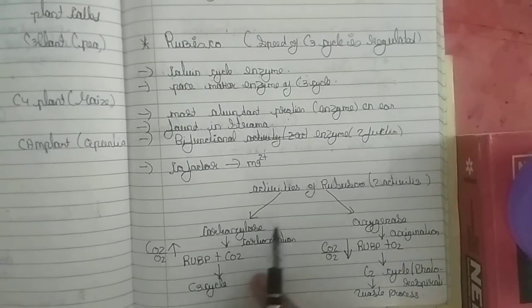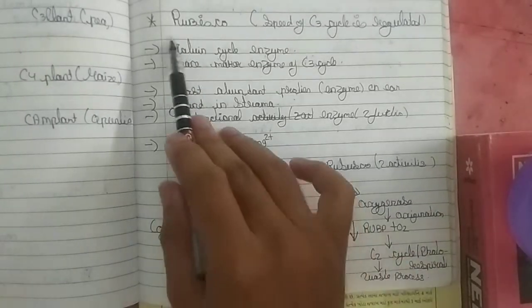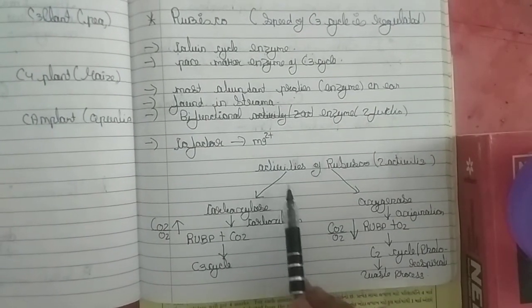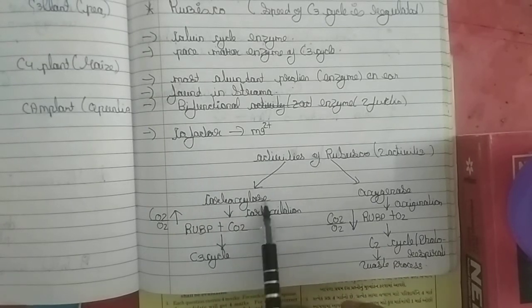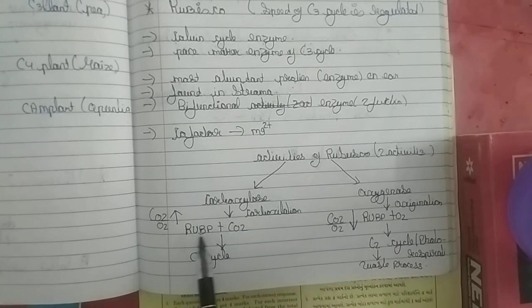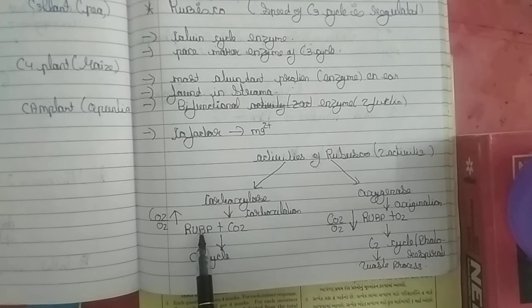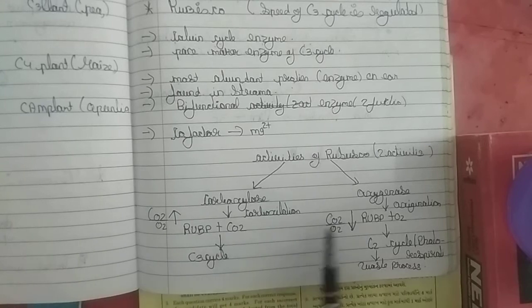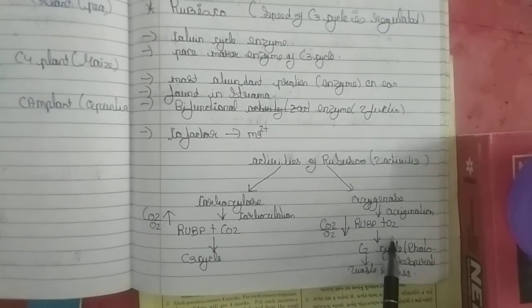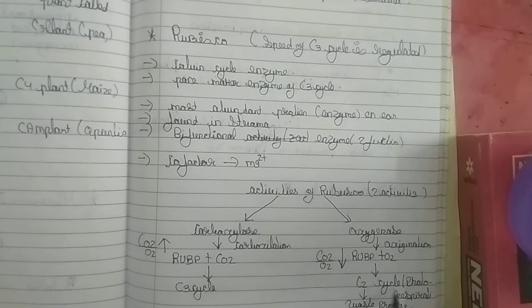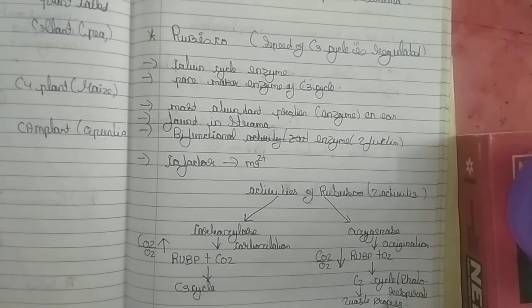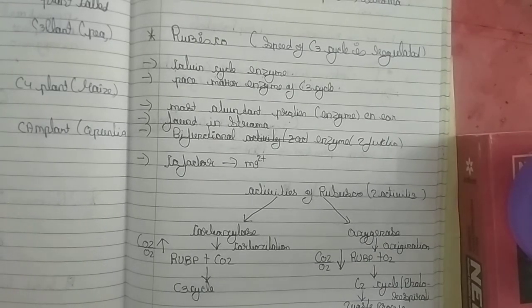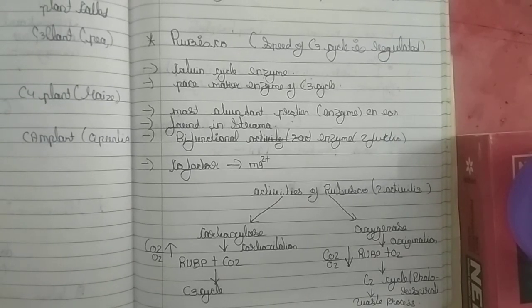Now the activities of the Rubisco: it performs carboxylase and oxygenase processes. It acts on RuBP, that is ribulose 1,5 bisphosphate. When it carboxylates the RuBP by addition of carbon dioxide, this process is called the C3 cycle. The addition of oxygen to RuBP by the oxygenase is called the C2 cycle. It is a wasteful process because no ATP is formed; actually, ATP is used in the C2 cycle. Now we will further discuss the C3 cycle.